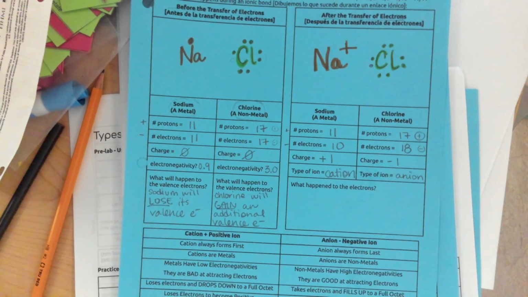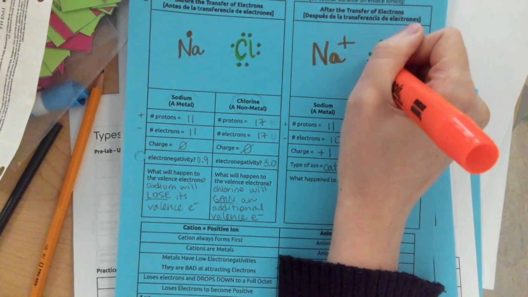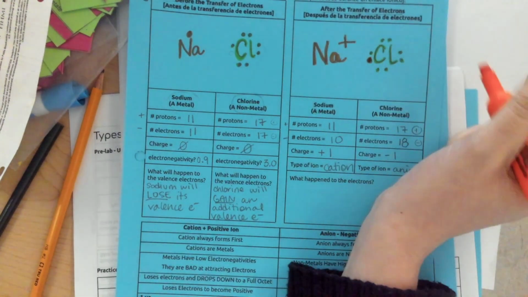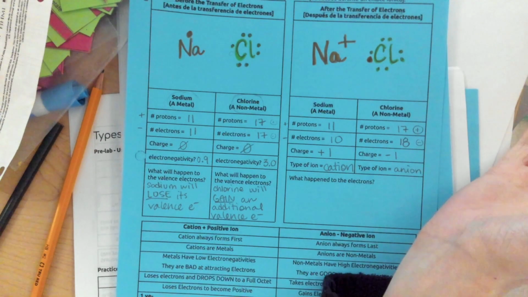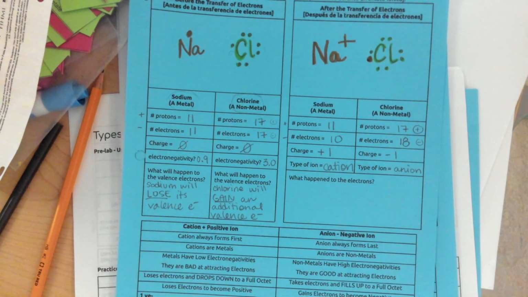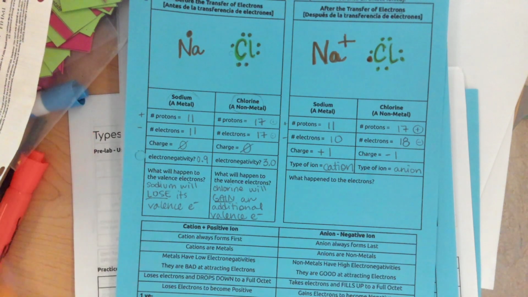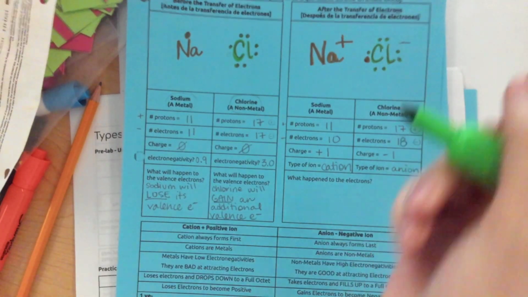Now, in this case, where did it get that electron from? Hopefully you're thinking, sodium, it came from sodium, right? So we're going to draw that in orange, because that electron had to go somewhere. It couldn't just disappear into nothingness. It had to go somewhere. And so we're going to add it to our chlorine right here. This also means that our chlorine gets a negative charge, so we're going to add that in there.